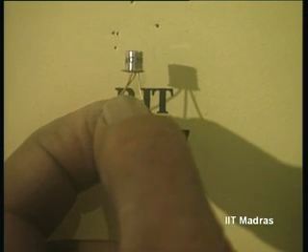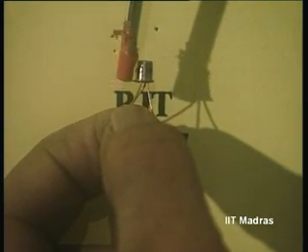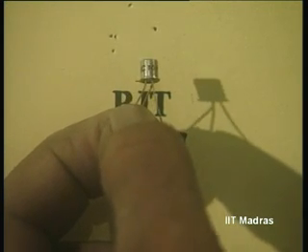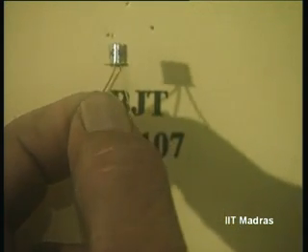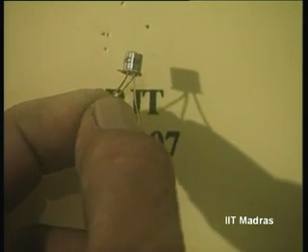Now, normally the projection is the emitter, or the source in the case of a field effect transistor. There is a small metal projection, I do not think you can see that, which is the emitter or the source in the case of a FET.